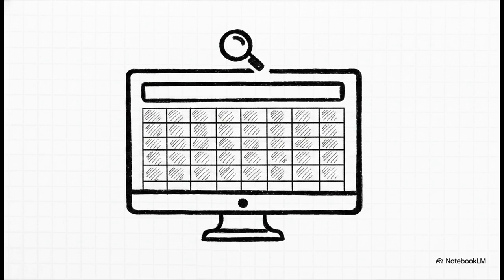But here's the real secret. Anchor your attention to the formula bar right above that grid. What you see down in the cell is just the final result. But the formula bar, that is where the true hidden formula lives behind the scenes.